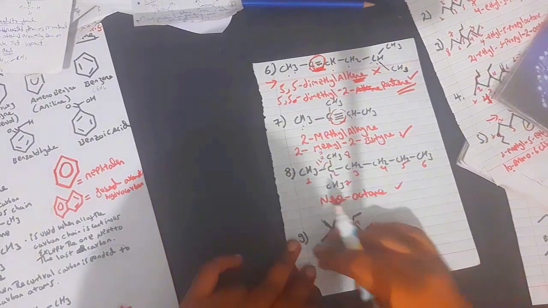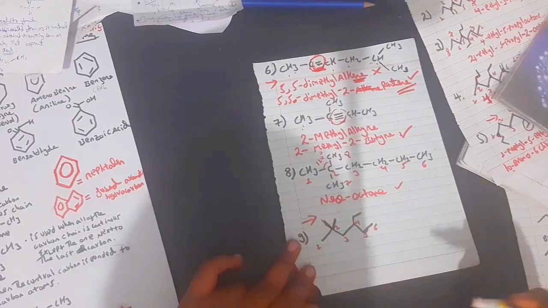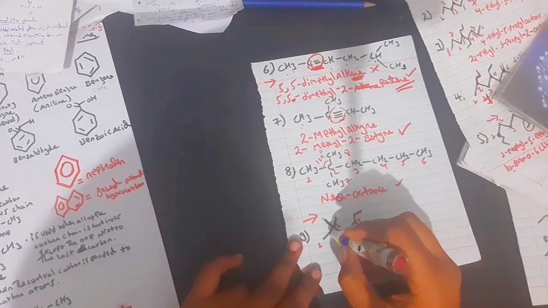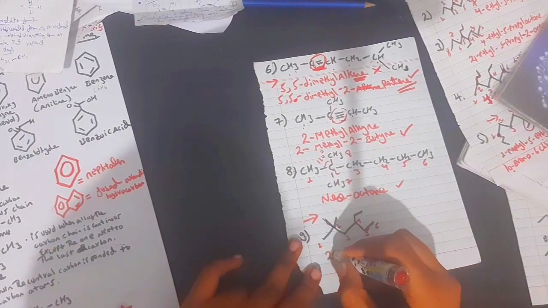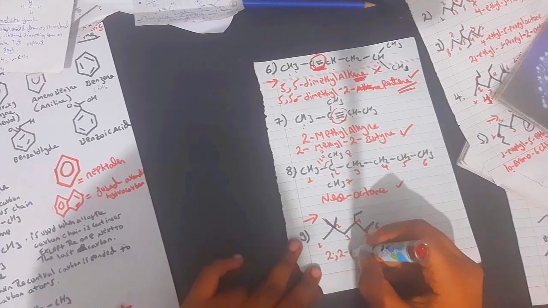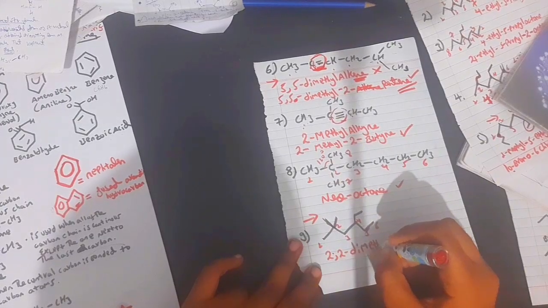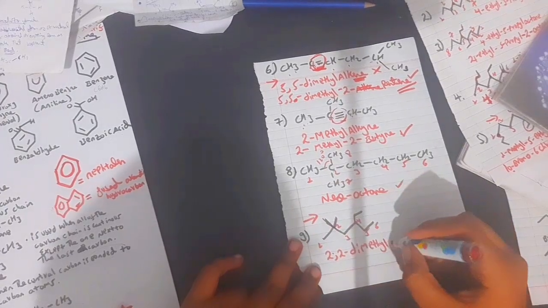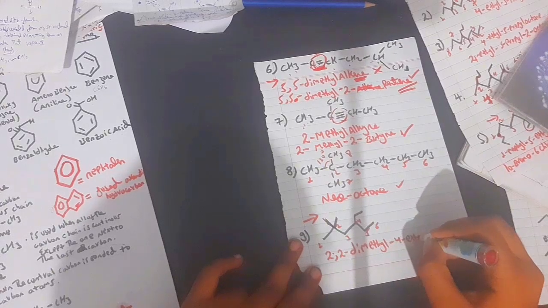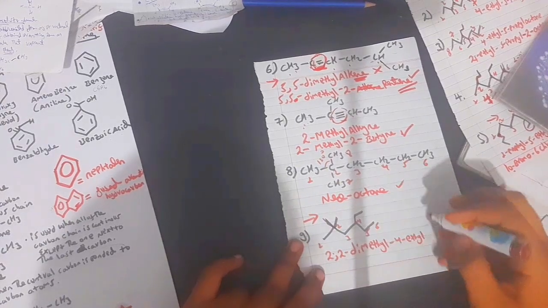So in this case, we're going to be using this direction. So in this direction it is going to be 2-methyl, 2, 2, dimethyl, and then 4-ethyl hexane.